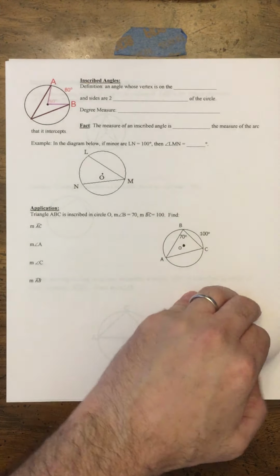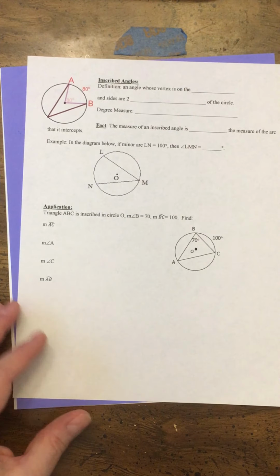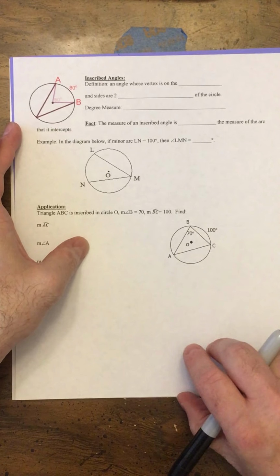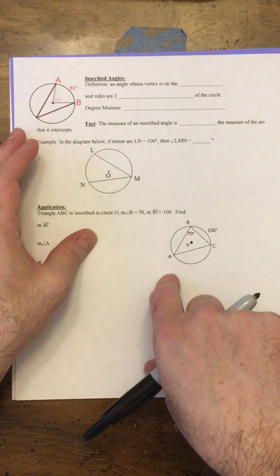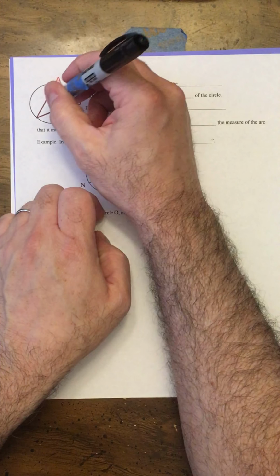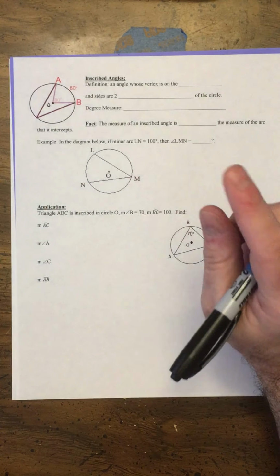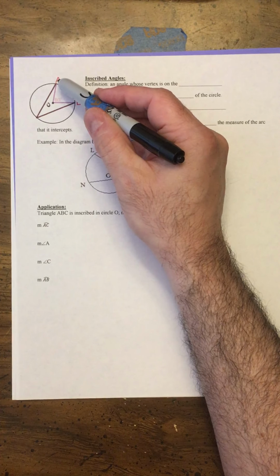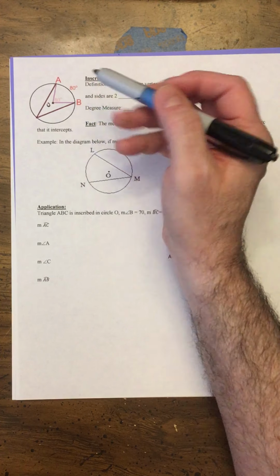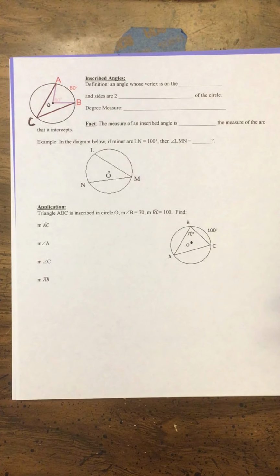Now we're going to take a look at a new type of angle. Now we learned about central angles. In fact, I don't know if you can see it on your paper. This, and I'll put a little O in there. Angle AOB, that's a central angle. But now there's another angle there. That's the angle that goes from here to here to here. Let's call that a C. Angle ACB is also an angle, but it's a different kind of angle.